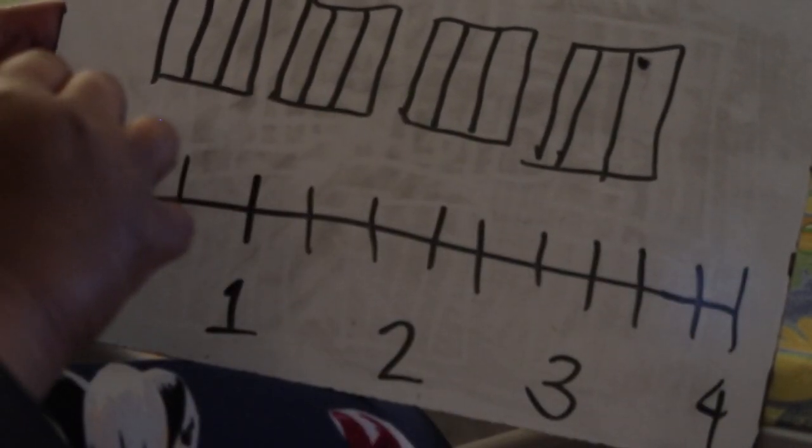Now we're going to count how many marks we have on a number line until we get to 4. So let's count. How many jumps is it going to take us? Ready? Go. 1, 2, 3, 4, 5, 6, 7, 8, 9, 10, 11, and 12. Is that a match? I think so. Thumbs up if you got that.